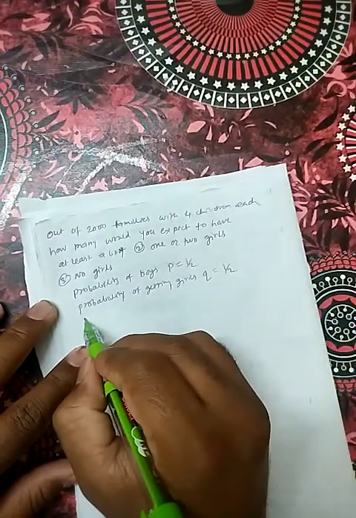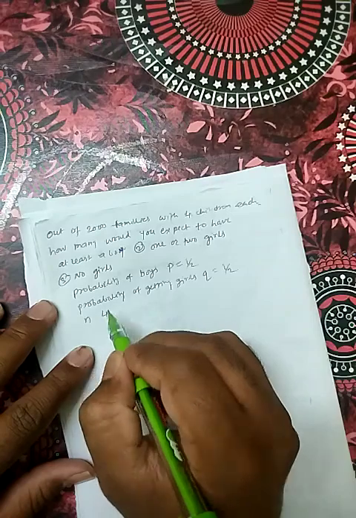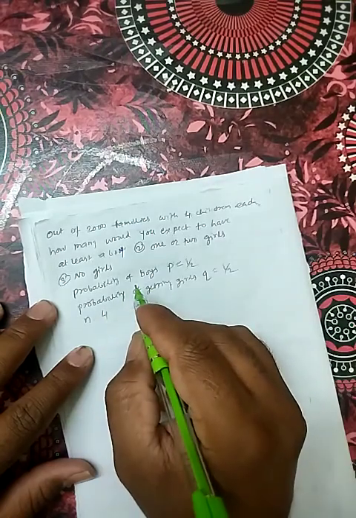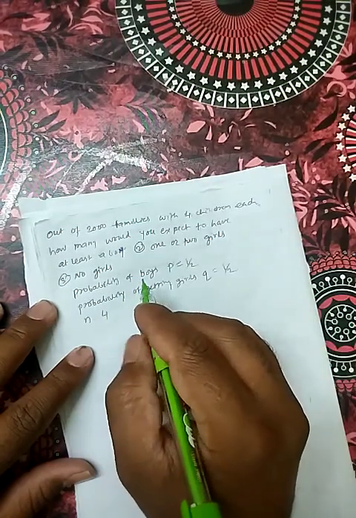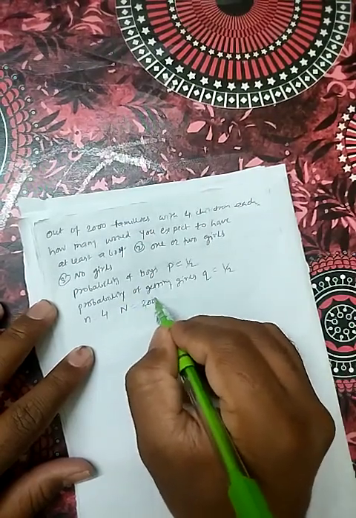So number of children are 4 and capital N is 2000.